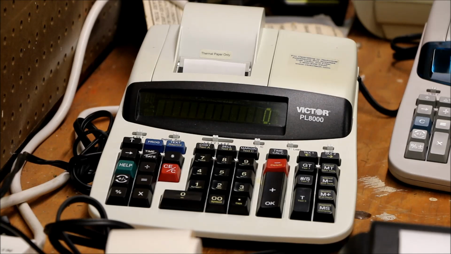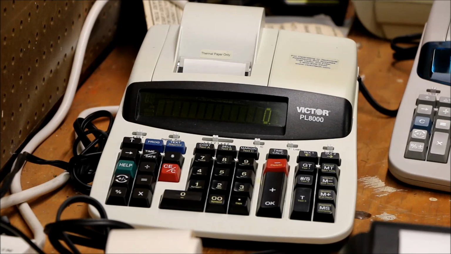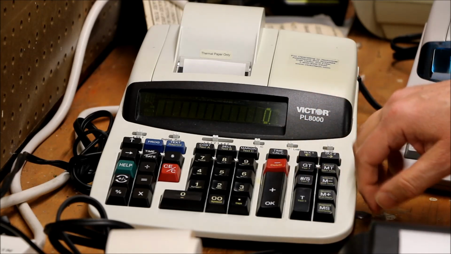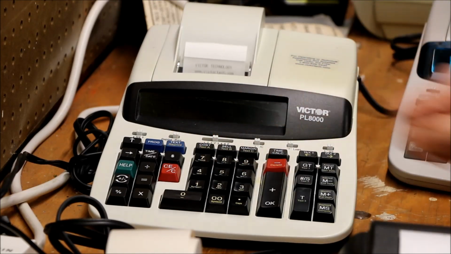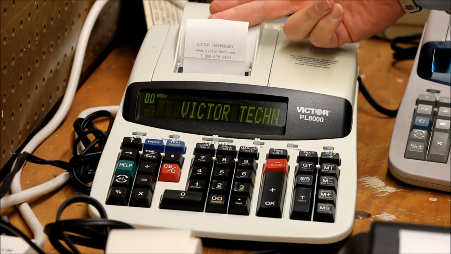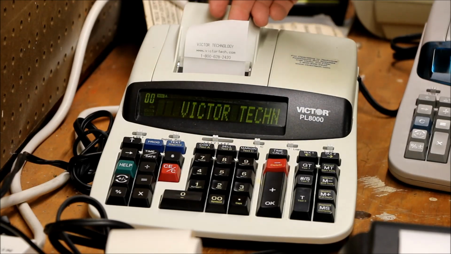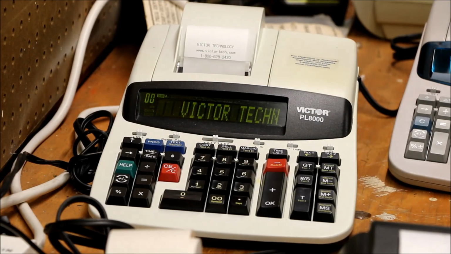On the Victor PL8000, PL stands for prompt logic, and we saw that once before when doing the loan calculations. It would prompt you in text for what you were looking for. Other things it can do is it has 6 different pre-programmed text messages that you can set. These have pre-programmed values when you buy it. So like text A is Victor Technology, their website, and their phone number.